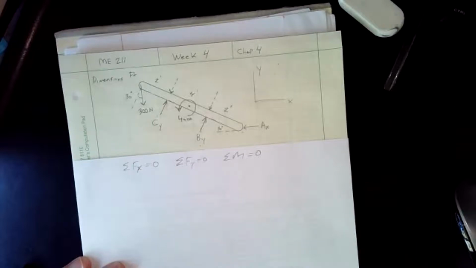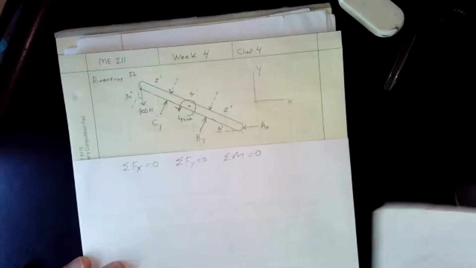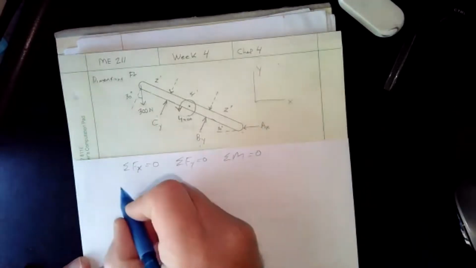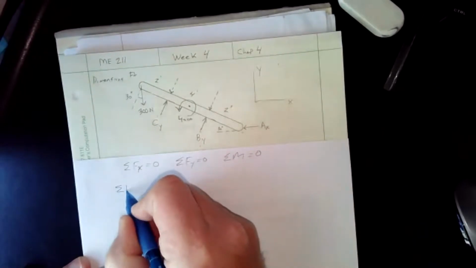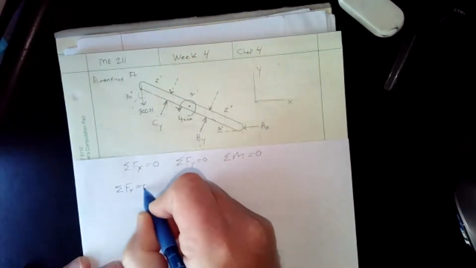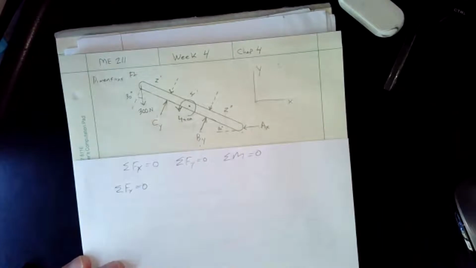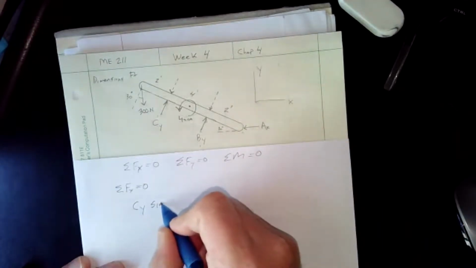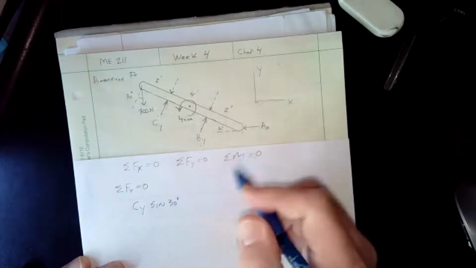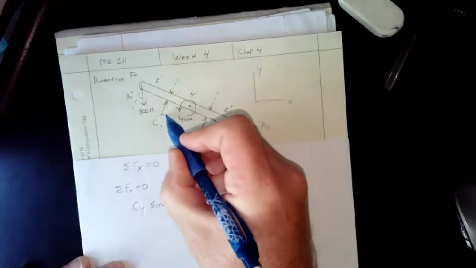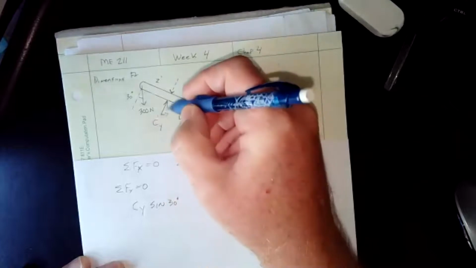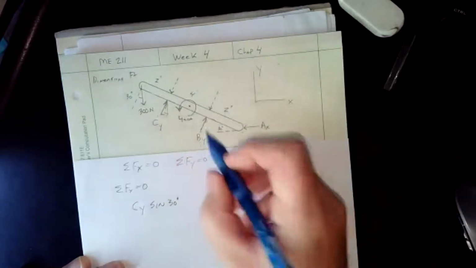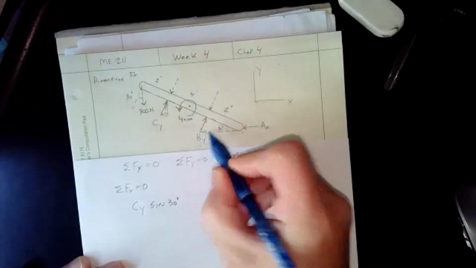So if we take, for example, the X, let's just look at the sum of the forces in the X. So if we do that, what do we have? We have CY sine 30, right? Because we have this little part of this going that way and that going that way. Same with BY, that little bit going that way.